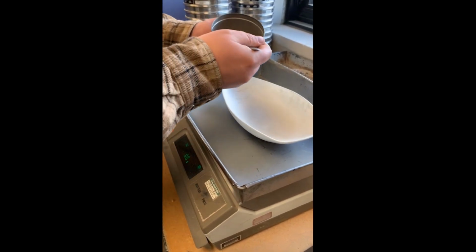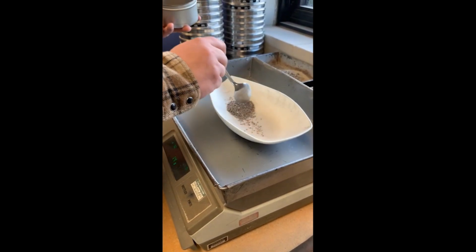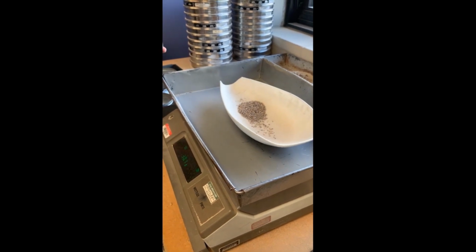To test the FAA, you must scoop out proper sample sizes from each of the collected material that we took earlier.